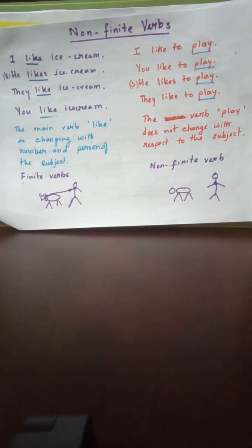Here you see another sentence. I like to play. You like to play. She or he likes to play. They like to play. So here the main verb like keeps changing with the subject. However, there is another verb. Play is a verb, don't you agree? So play does not change. To play, to play, to play. In all the four sentences, it does not change form. So we can see it's starkly different from the main verb like. It does not change as the subject changes in number and person.